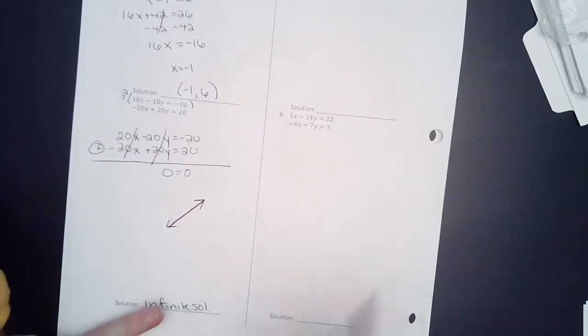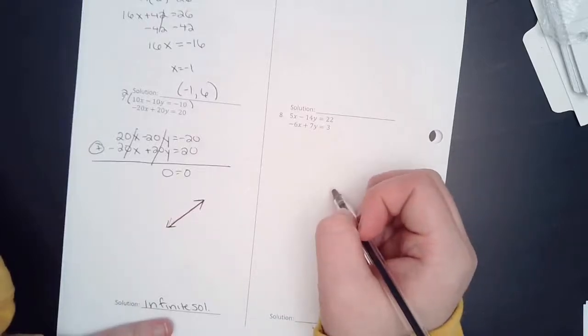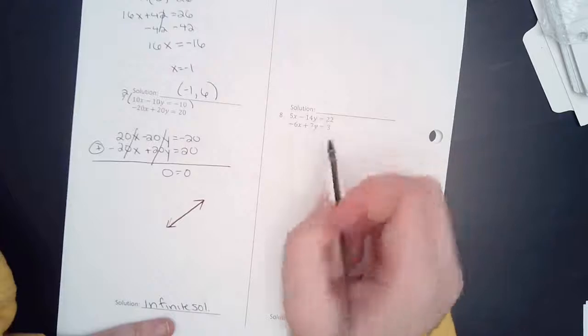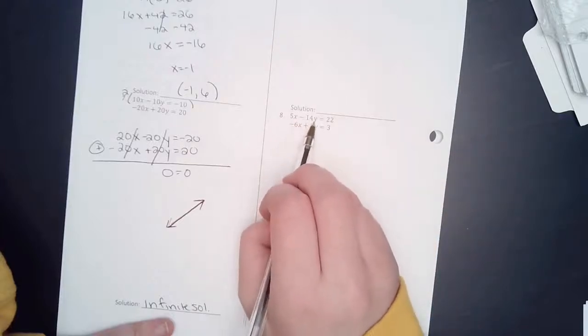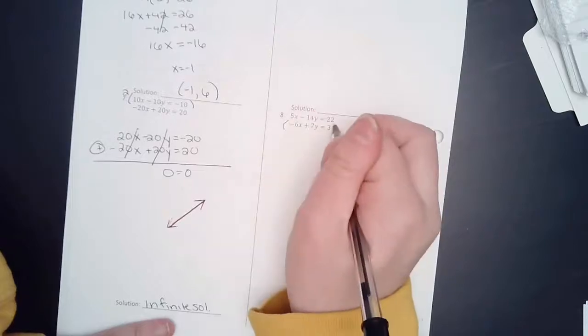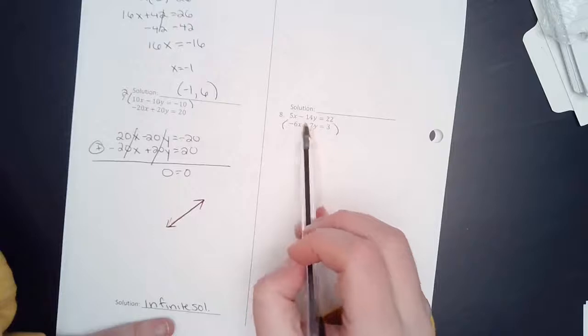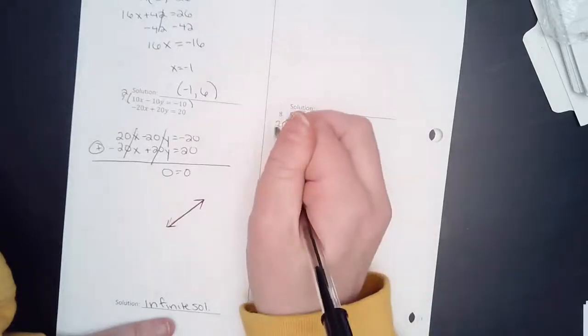Okay, you can try this one with me, or you can pause your video and look a little further to see if we have the same answer. I see I have a 5x minus 14y. I have a negative 6 plus 7y. In my head, I know 7 times 2 is 14, so then I'm going to have a positive 14 and a negative 14. I'm going to multiply that line by 2.